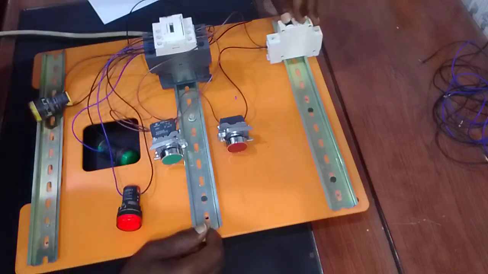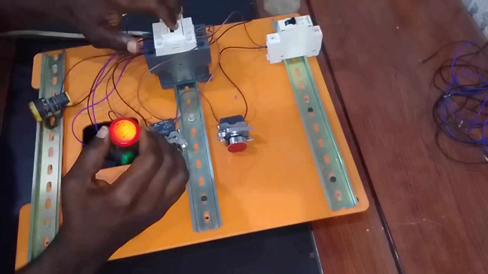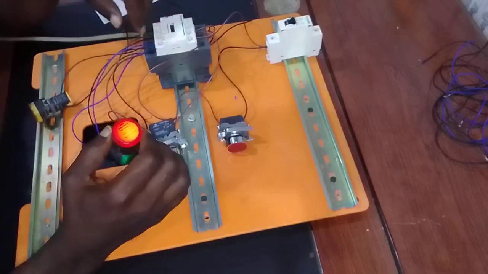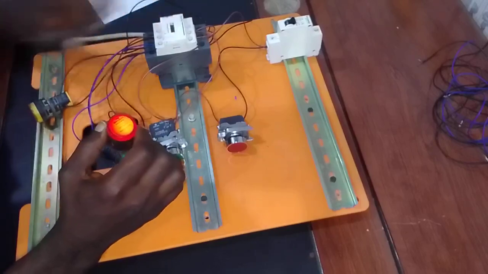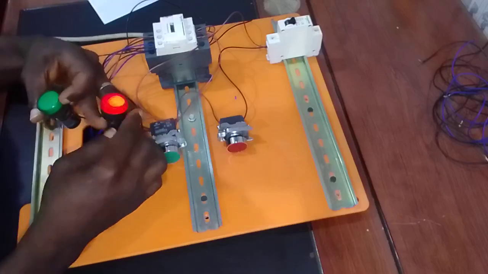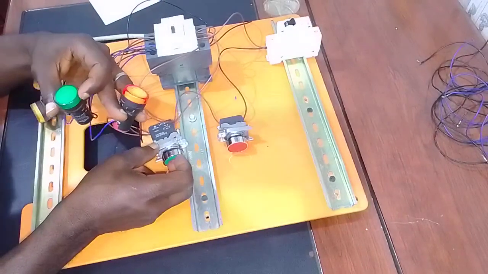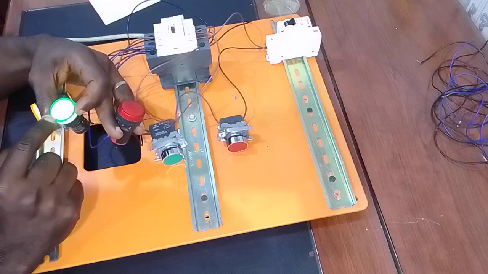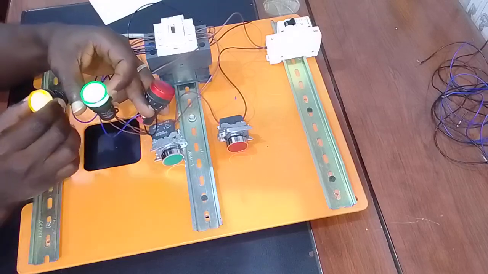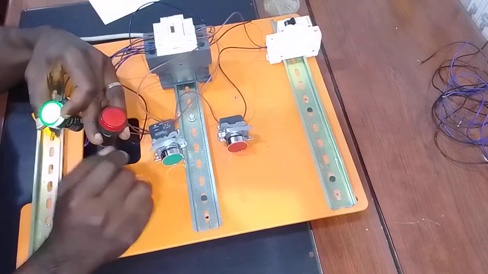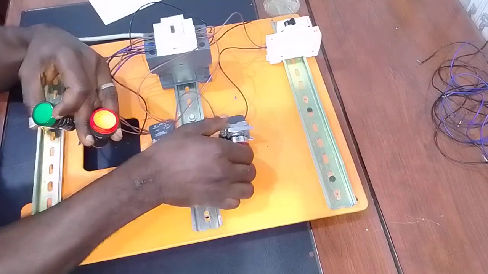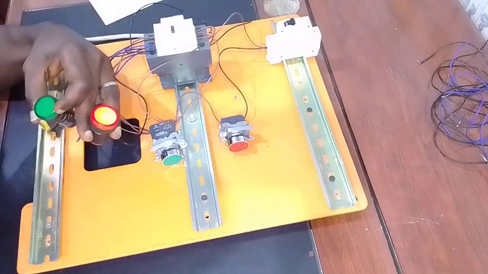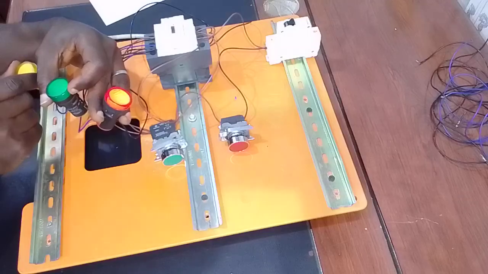By switching on my breaker, you can see that the red light is on, but the coil is not energized. So this red indicator light is telling you that this coil is not energized yet. By the time we energize it by pressing the start push button, you see the red light goes off while the green light comes on. The green light is showing you that the load is on. So by the time we switch off the circuit, we'll see that the red light comes on, telling you that the coil is de-energized or the load is switched off.